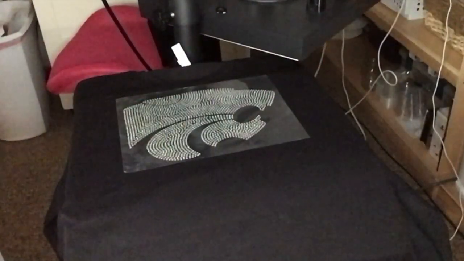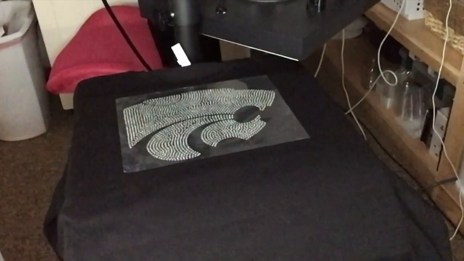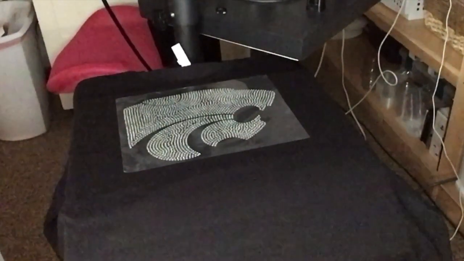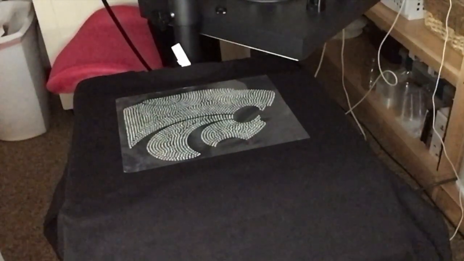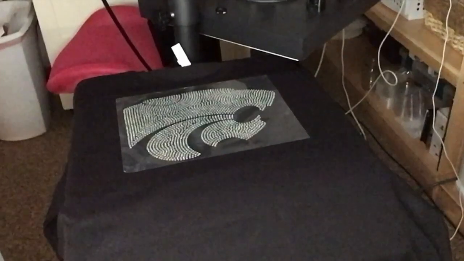I want that to be about 3 inches down from the collar, 3 to 4 from the top edge of the collar, and I think that looks pretty good. I'm going to take a couple minutes here just to make sure it's centered and get it exactly where I want it.